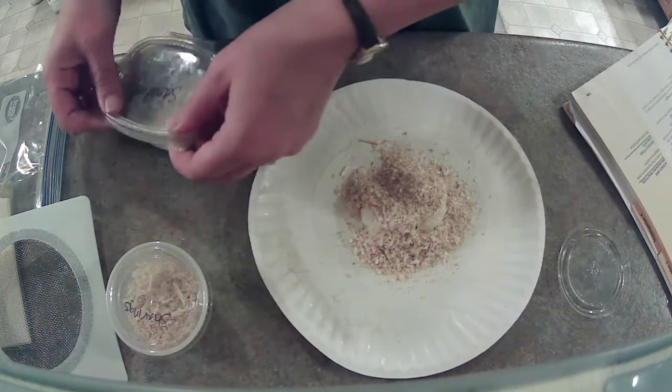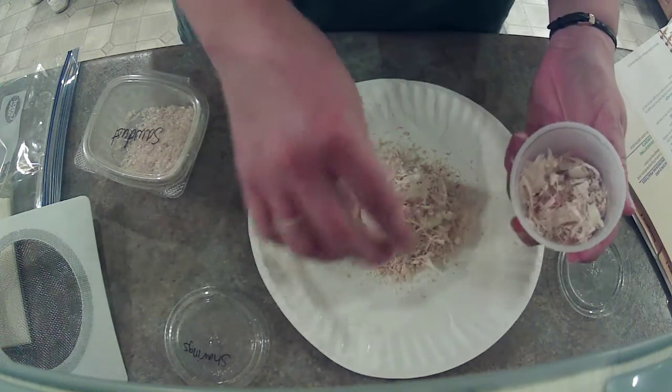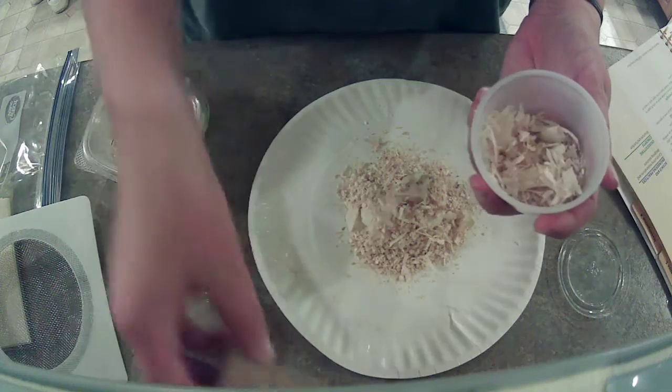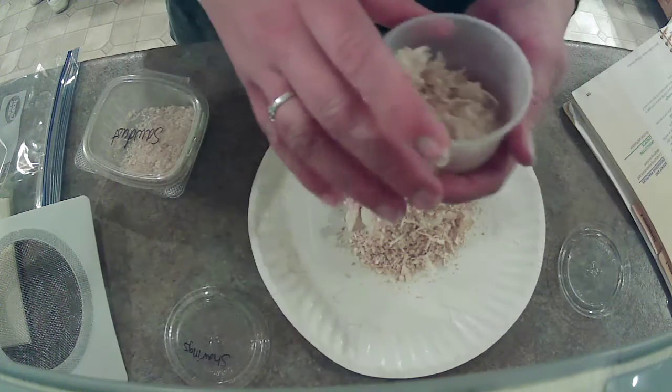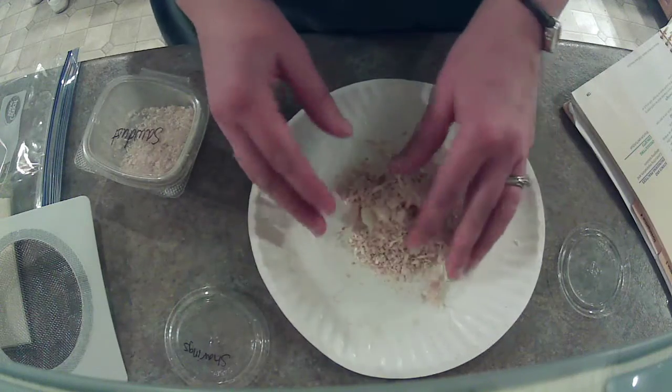And then I'm going to add some shavings because particle board is a mixture of sawdust and shavings, so there's larger particles and smaller particles. And we're going to work this in.